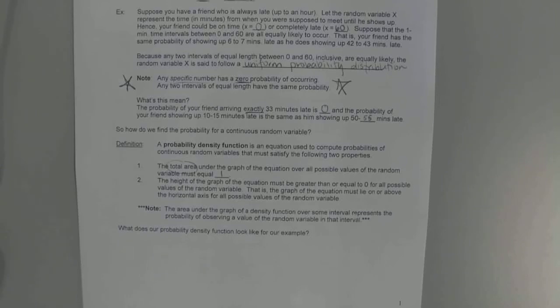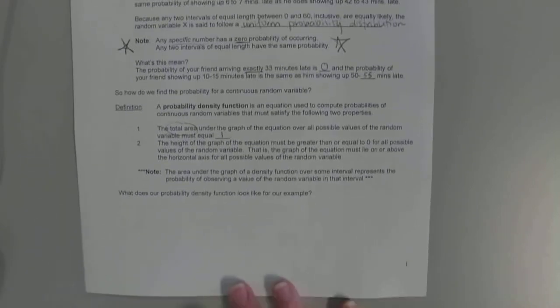All right, number 2 is kind of that between 0 and 1 concept. The height of the graphic equation must be greater than or equal to 0, okay? So you can't have a negative. For all values of x, that is, the graph of the equation must lie on or above the horizontal axis. So again, probabilities can't dip below 0.